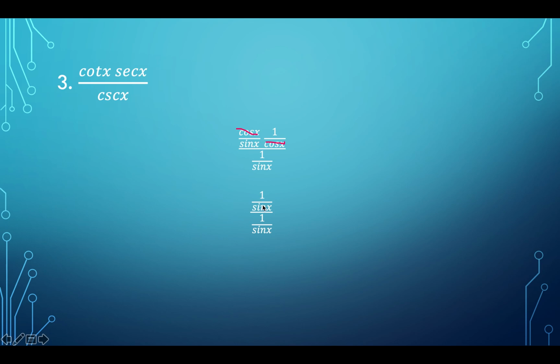When we do that, we get 1 over sine x, all divided by 1 over sine x. Remember, since this is a fraction in the denominator, to get rid of it, we've got to multiply by the reciprocal. So we have 1 over sine x times sine x over 1. The 2 sines cancel out, and we're left with 1 over 1, which simplifies down to 1.